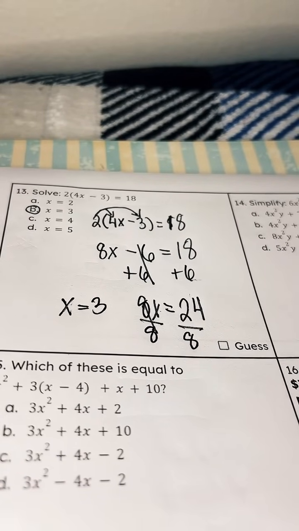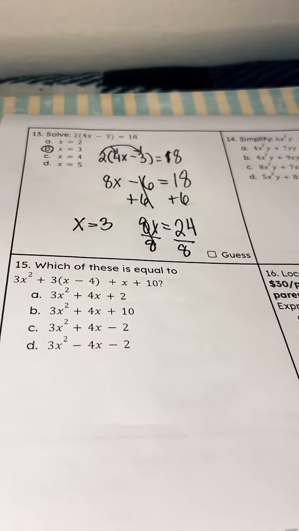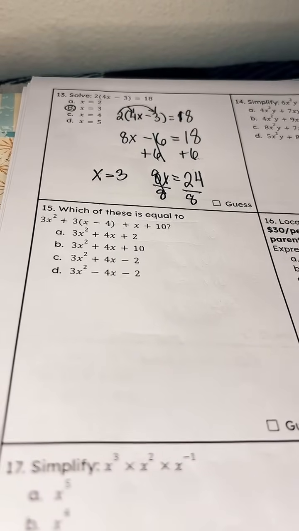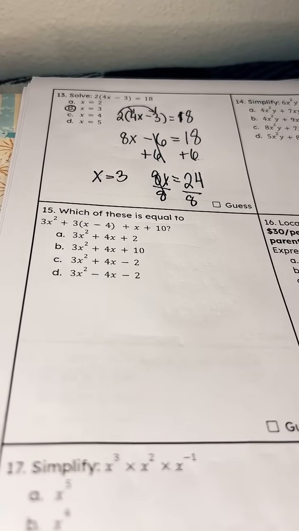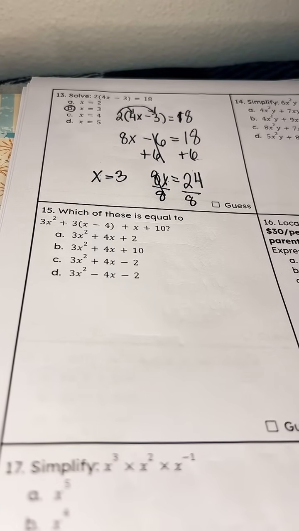Okay, we doing it tonight, okay? I love it. Good.